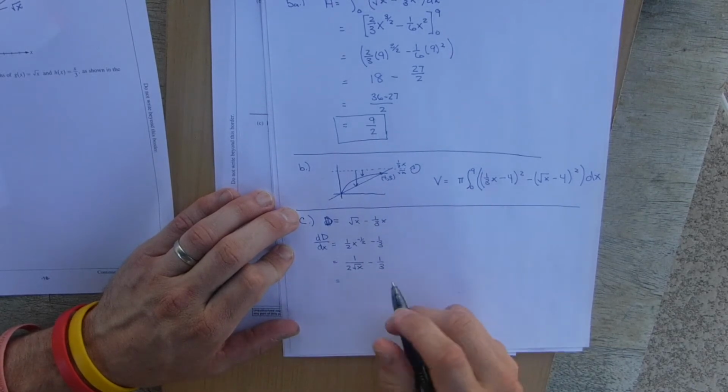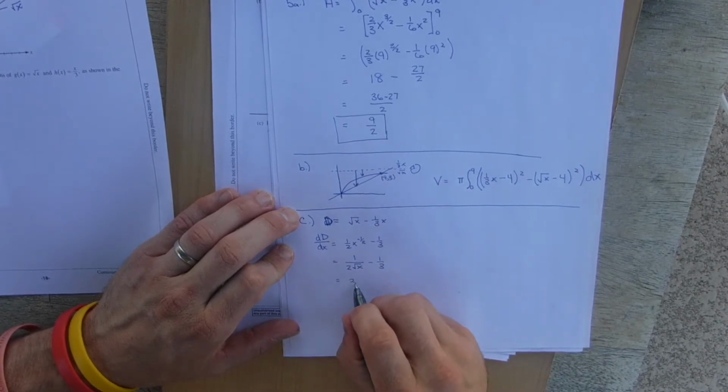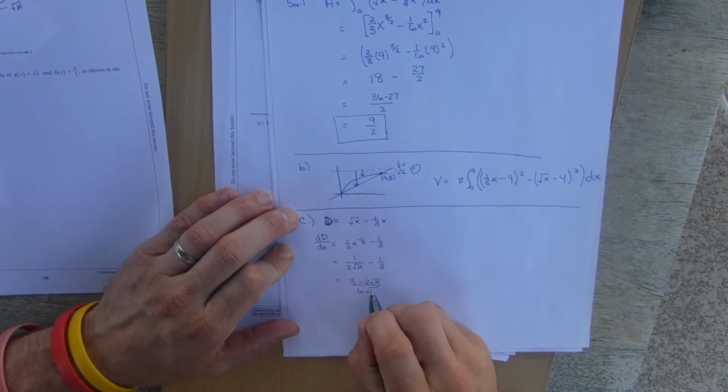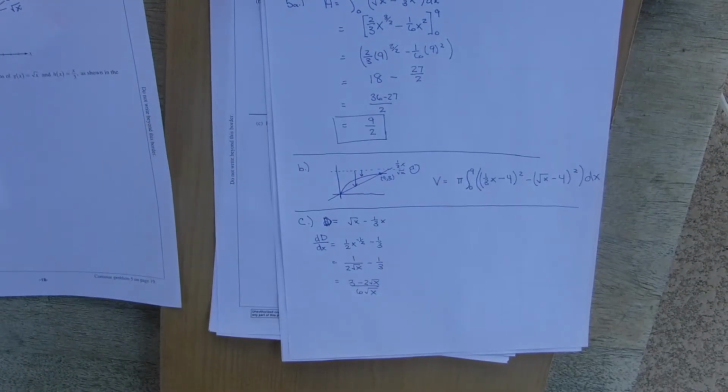Multiply that side by 3, multiply this by 2. So this is going to be 3 minus 2 square root x over 6 square root x. Okay, so that's the derivative.